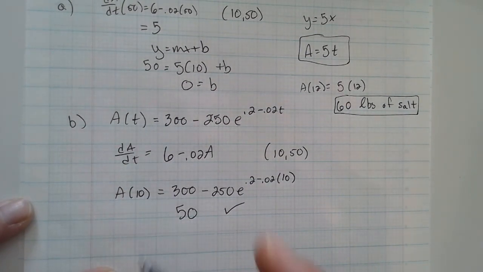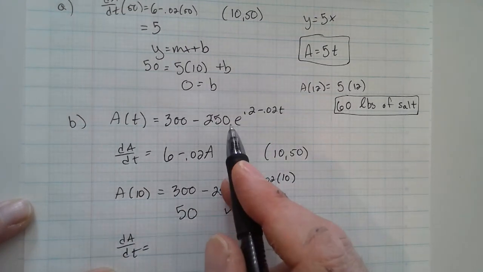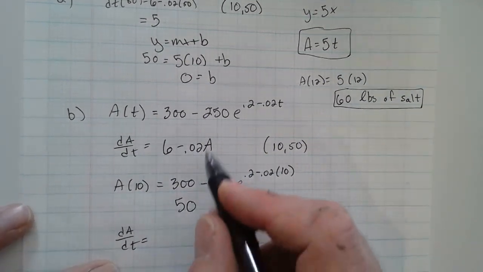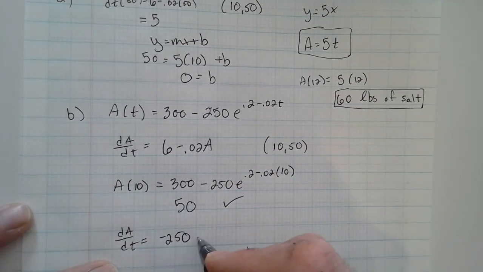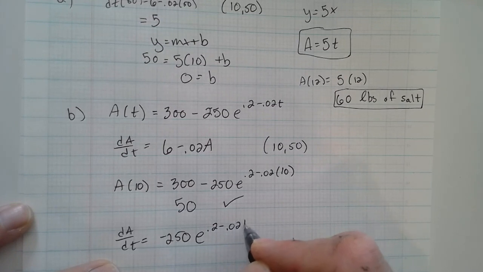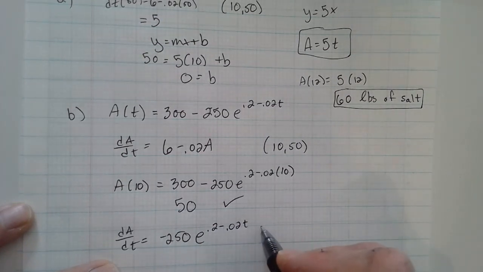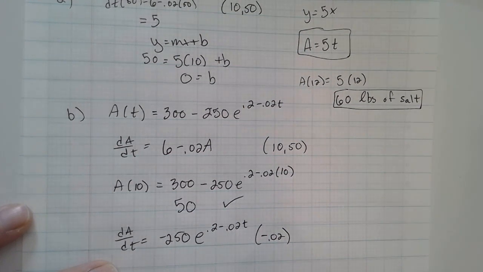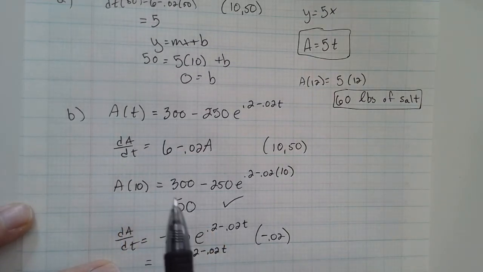Now let's find the derivative of that. So dA dt equals, that's a constant, negative 250 times the derivative of the exponent, which is negative 0.02. So negative 0.02 times negative 250 is 5. So it's 5e to the 0.2 minus 0.02t. Okay, so that's the derivative in terms of t.